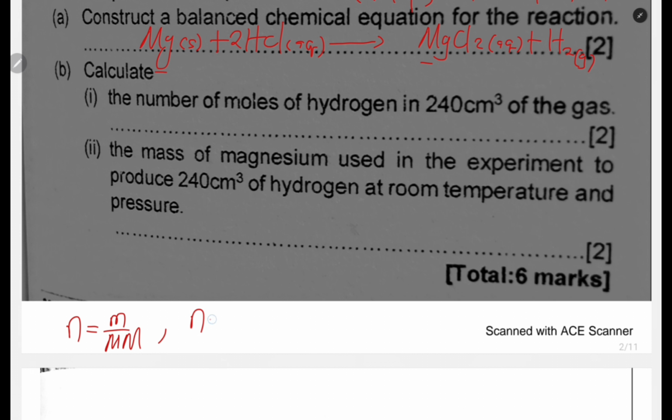No. The other one is number of moles equals number of particles divided by Avogadro's constant. Do we have that? No. The other one is number of moles equals concentration multiplied by volume, with volume in decimeter cubed and concentration in mole per decimeter cubed. Do we have that? No.